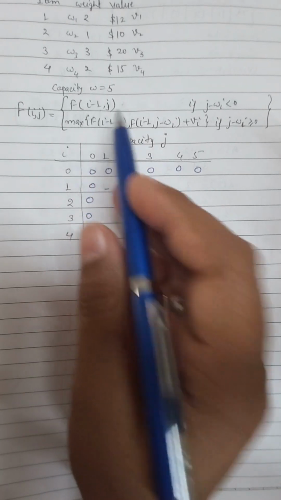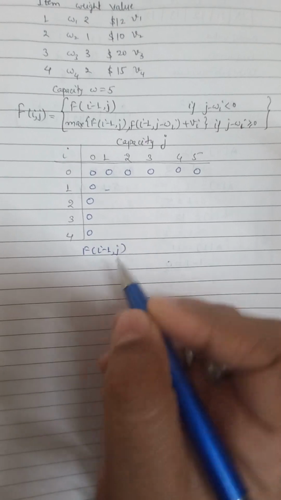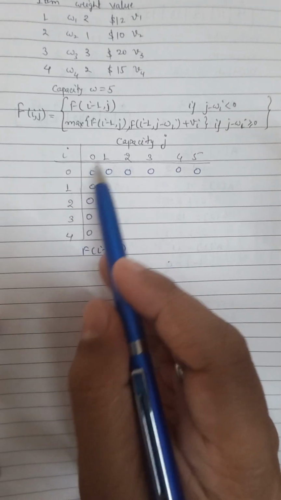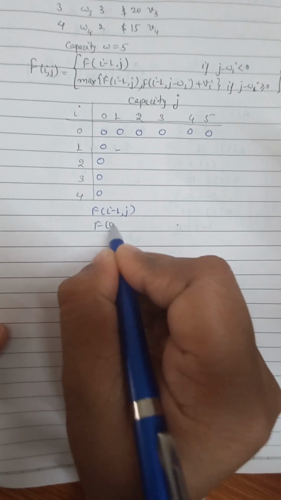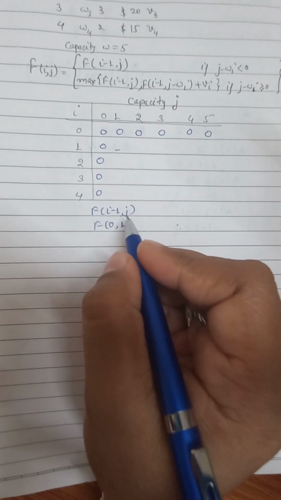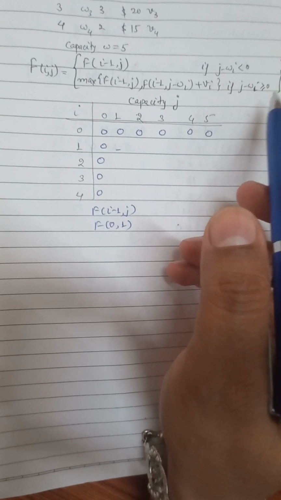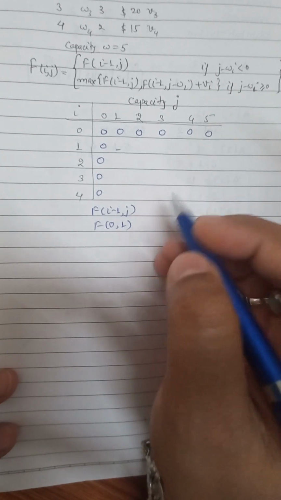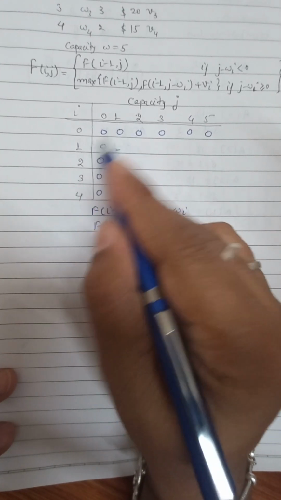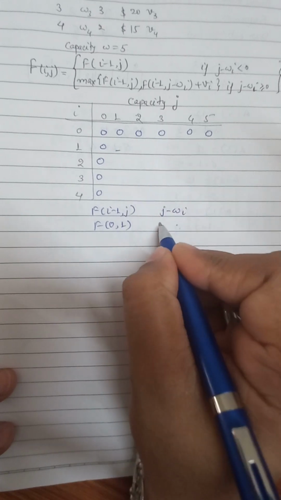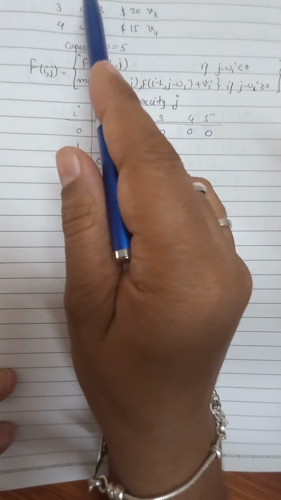What is the formula? F(i minus 1, j). The I value is 1 and the j value is 1, so it will be F(0, 1). Now we need to check whether j minus wi is less than 0 or greater than or equal to 0. So we will check j minus wi. The j value is 1 and the I value is also 1, so we are talking about W1. What is W1 here?